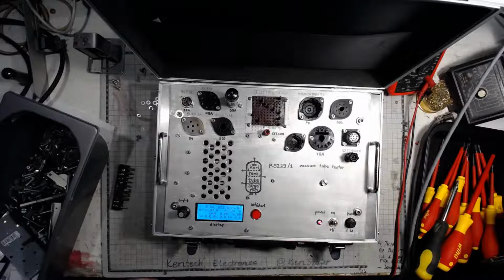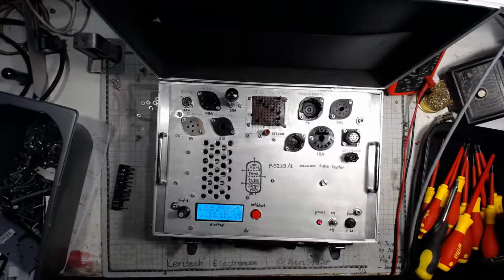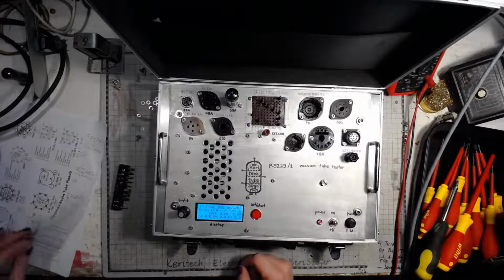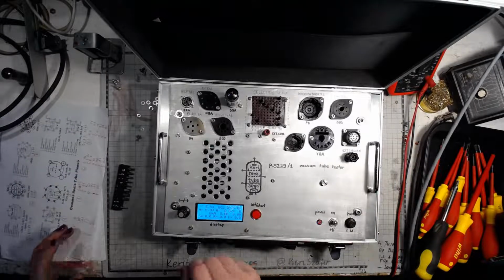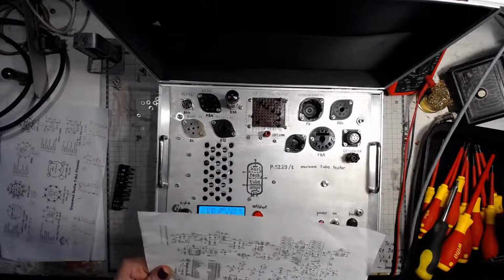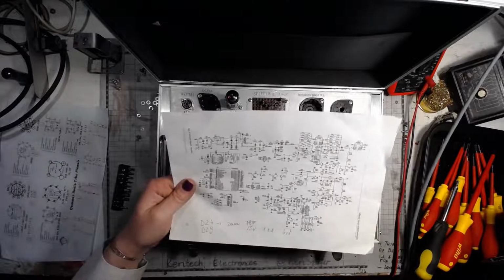It's because it's powered from an unfiltered supply, from the same supply as the fan.